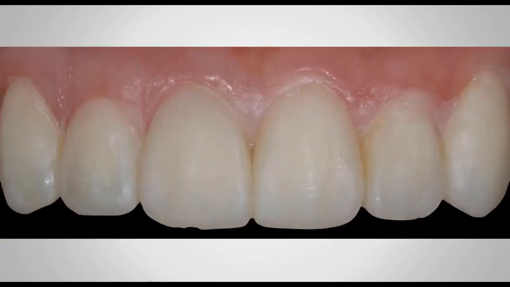What do you end up having? This is what you end up having. Now this photo was taken immediately after I completed polymerization of the flowable composite. I haven't used any type of burrs. I haven't removed any of the flash.